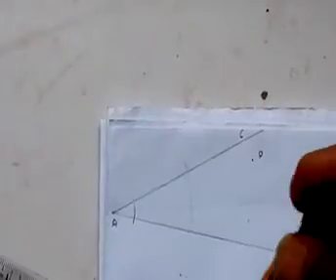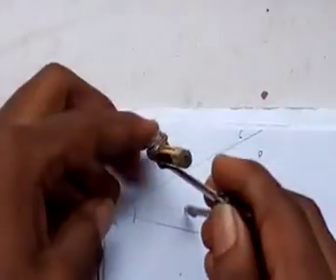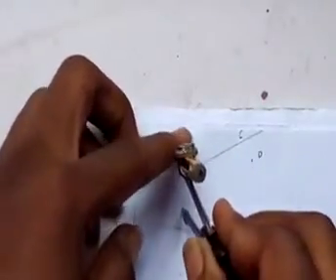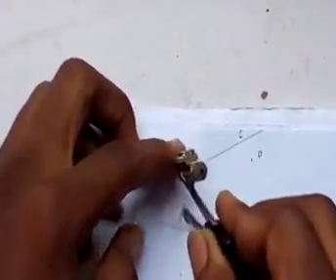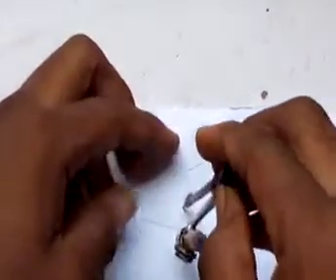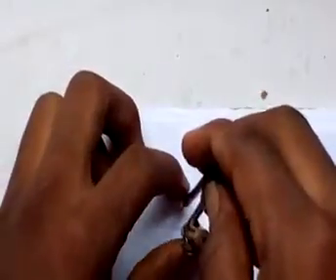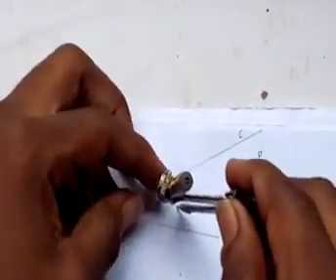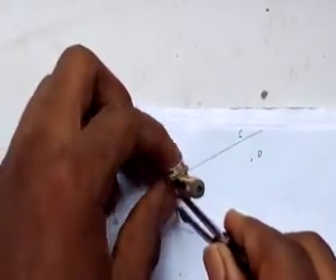Now when we bisect this angle, with any center D, draw a circle touching AB and AC. So with any center D, we draw a circle. Let's pick a center here as our D. Draw a circle to touch AB and also touch AC.